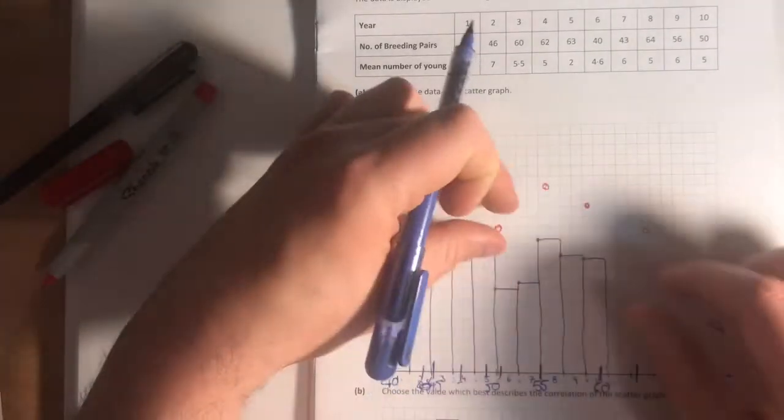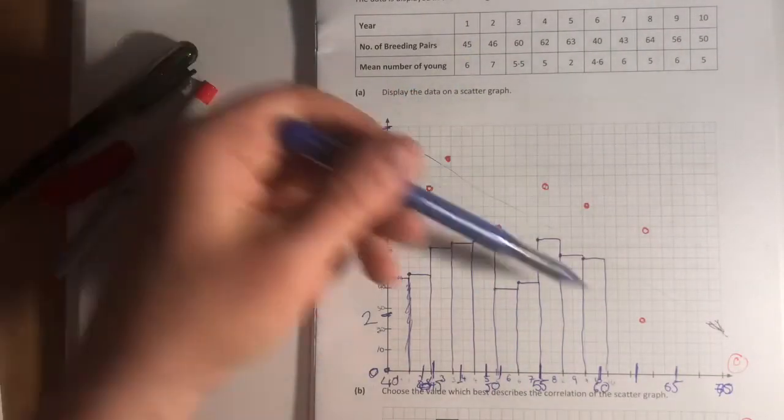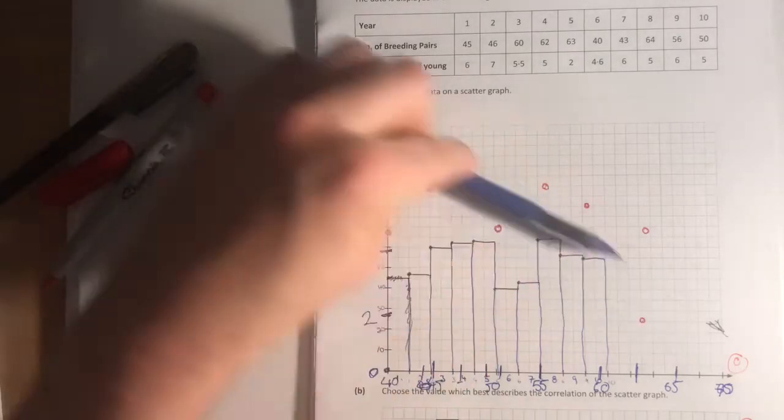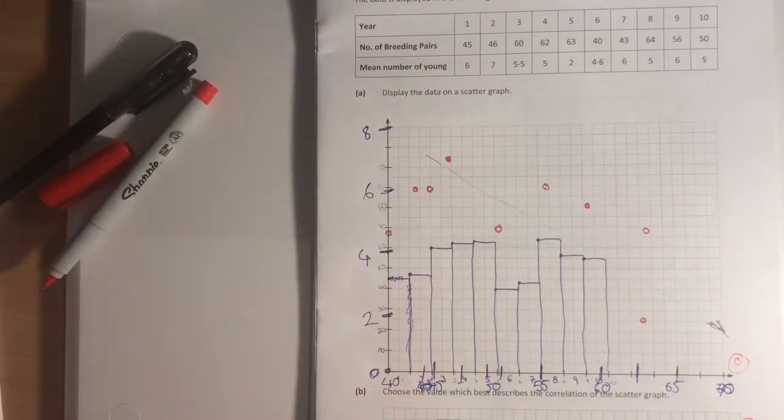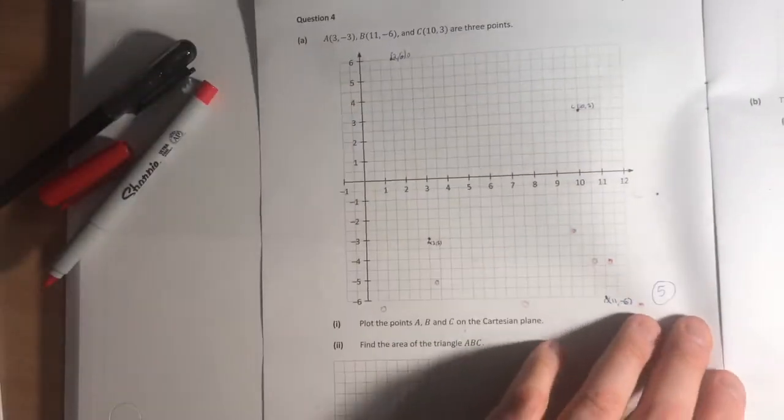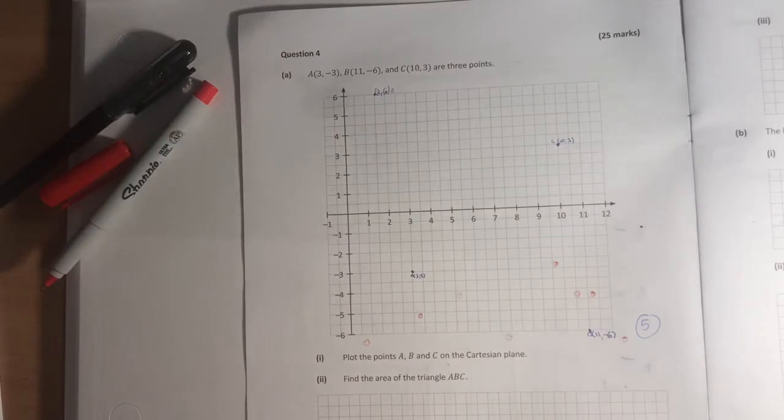If they were really in a line, it would be 1, but because we can kind of see that there is a case there. This one here, I don't know what he's doing over there, but anyway. Okay, so that's question 3 dealt with. So on to question 4.